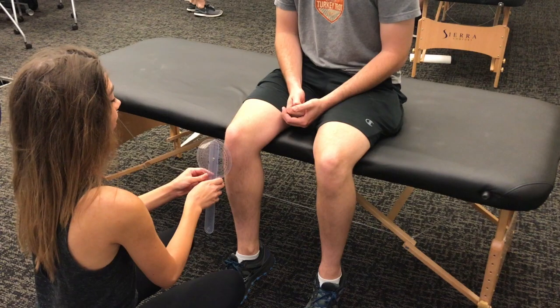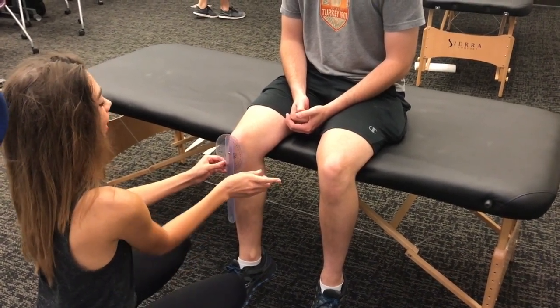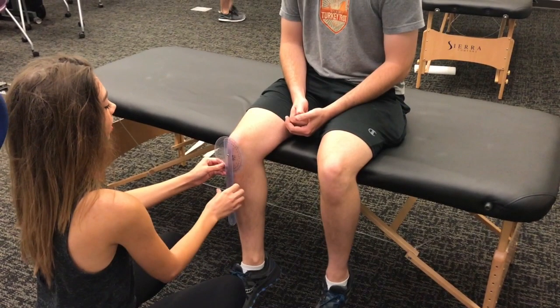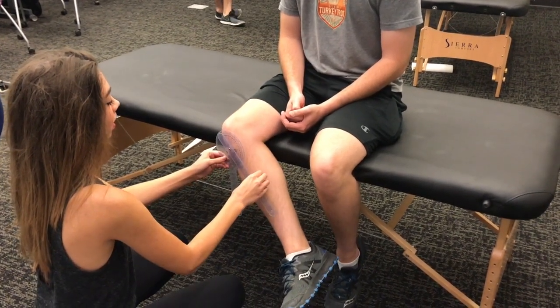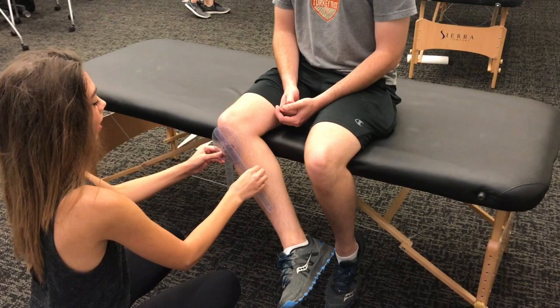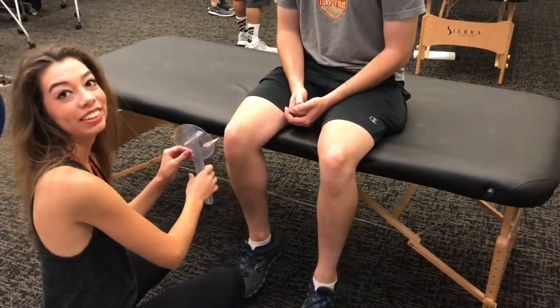Have your partner sit at the edge of the mat table with knees bent and dangling off the side. Have them move their heel medially as far as they can to measure hip external rotation. The axis of rotation is the anterior patella. The stationary arm is perpendicular to the floor and the mobile arm is aligned with the anterior crest of the tibia. His measurement is 45 degrees, which is the normal range of motion for hip external rotation.